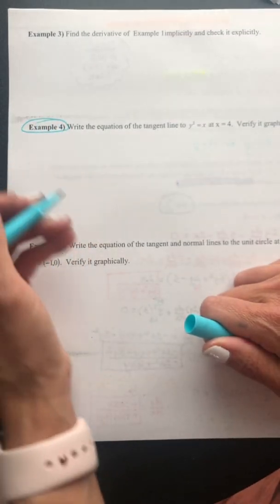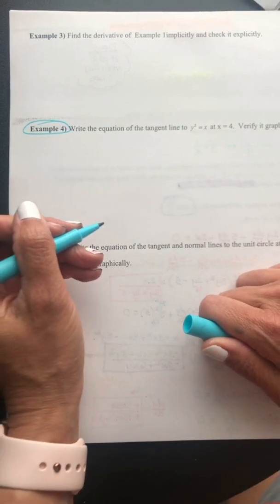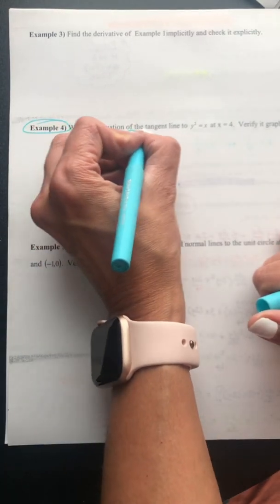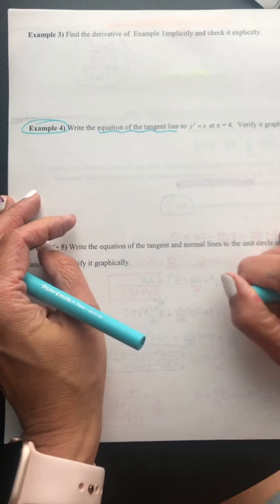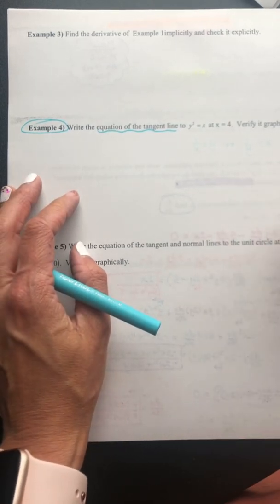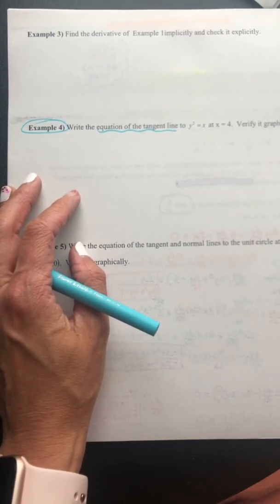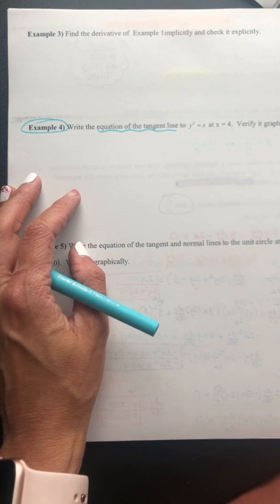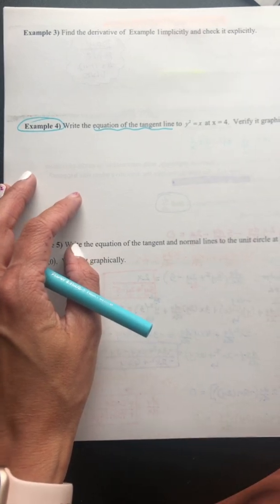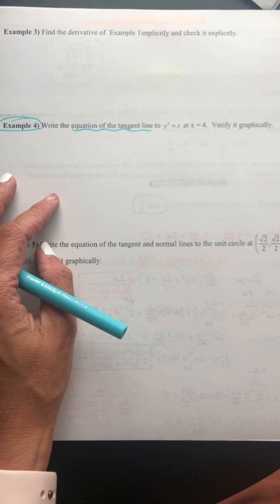All right, turn the page. We have one more example, and that is example 4. We're going to write the equation of the tangent line. So anytime we've learned something new with derivatives, I think you guys have noticed by now, we'll always ask you to use that new method to write the equation of the tangent line. So that's a very, very important skill.